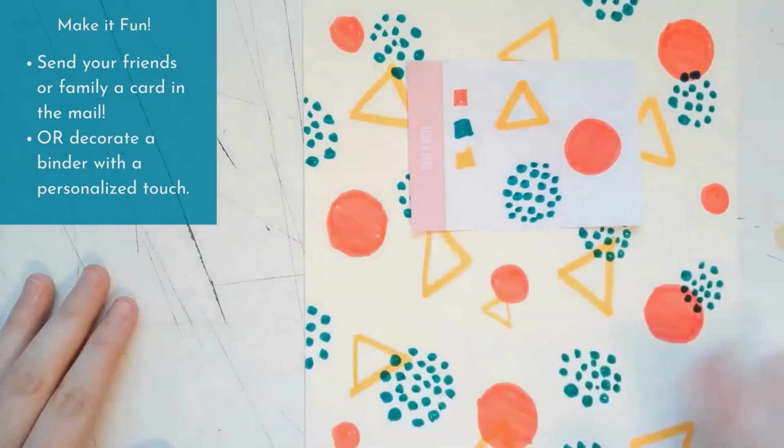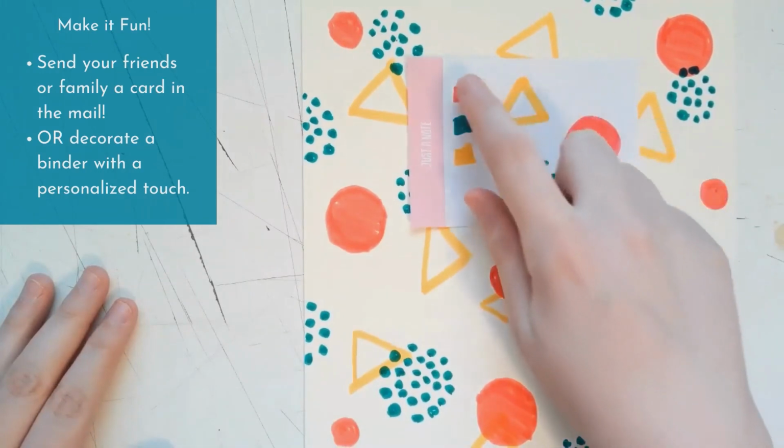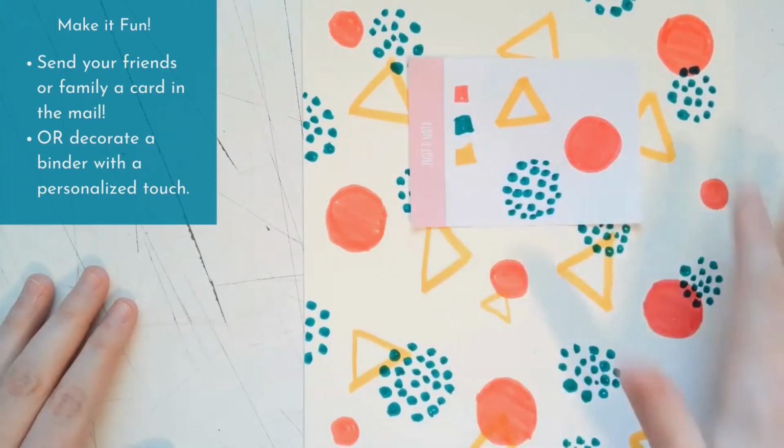So here's our finished pattern. As you can see, it has these repeated elements and these colors. Kind of keeps a similar theme.